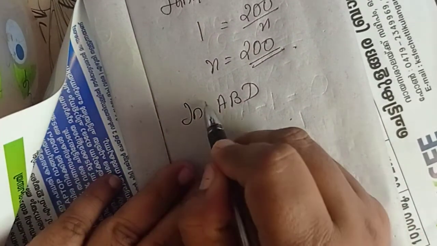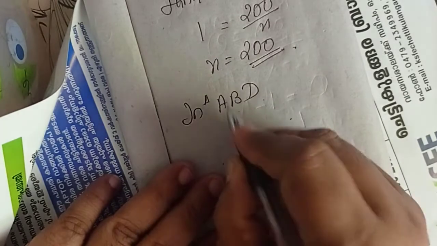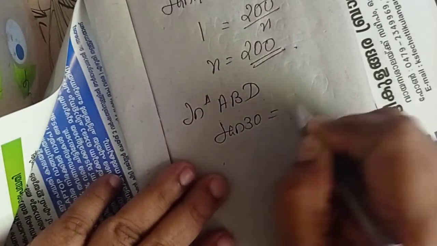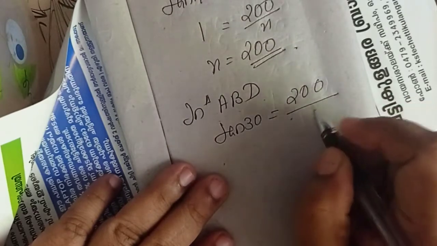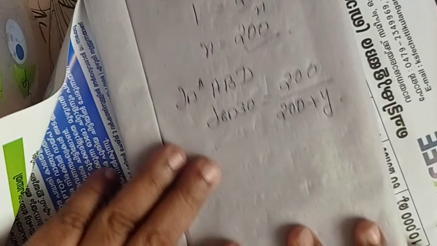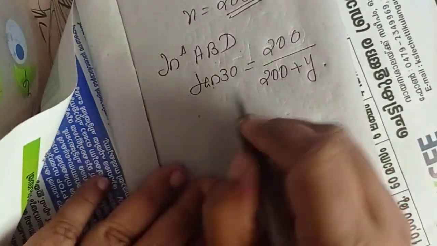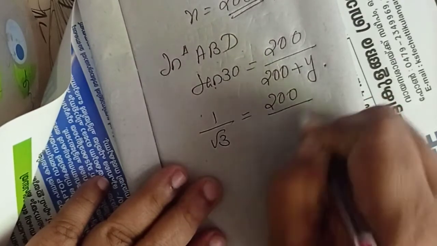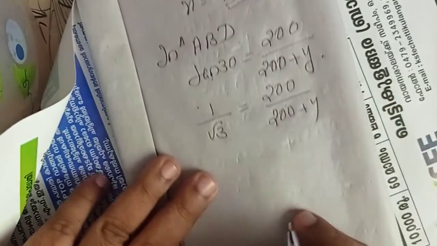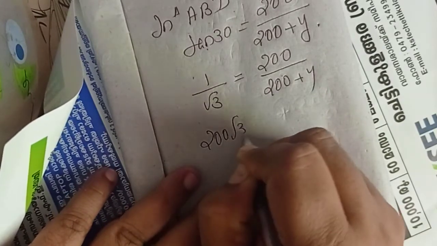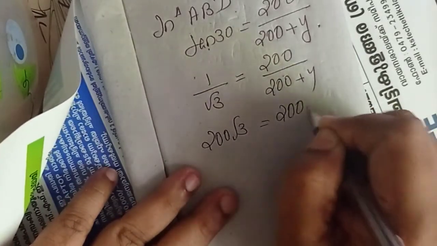In the right triangle ABD, tan 30 is equal to 200 by X plus Y, but X is 200, so 200 plus Y. Tan 30 is 1 by root 3, equal to 200 by 200 plus Y. Cross multiplication: 200 root 3 equal to 200 plus Y.